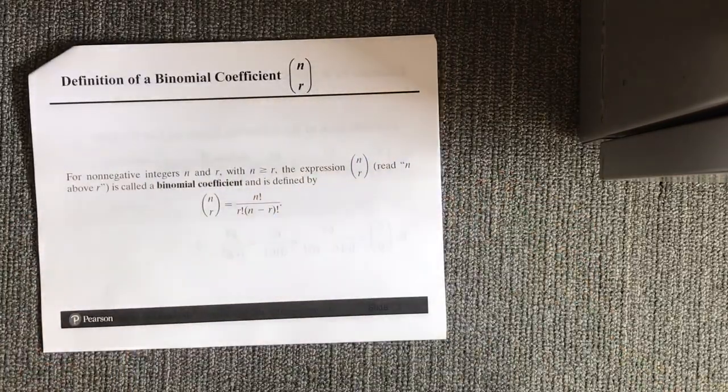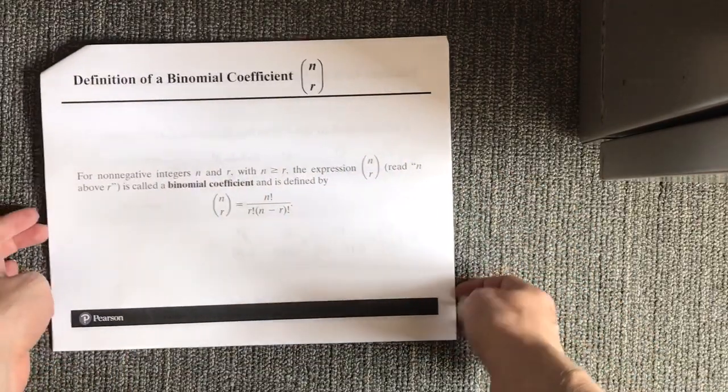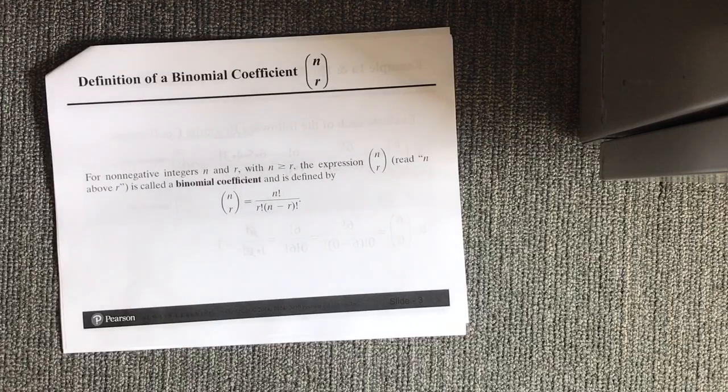But first, you need to understand what a binomial coefficient is. This is read as n above r. And n above r is equal to n factorial over r factorial times the quantity n minus r factorial. So I'll let you pause that and write that down.